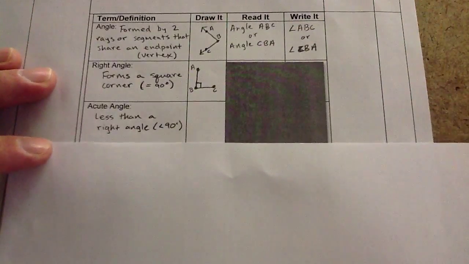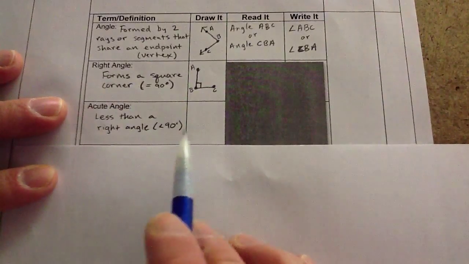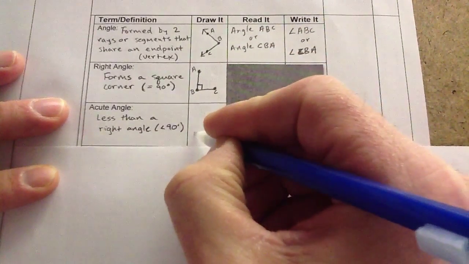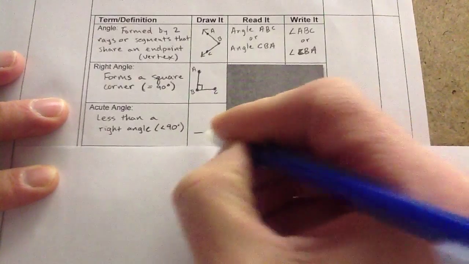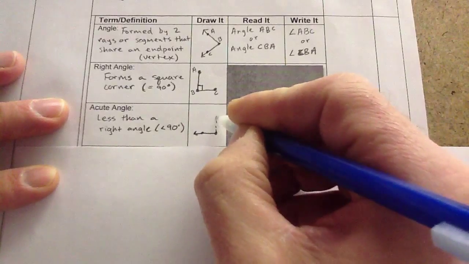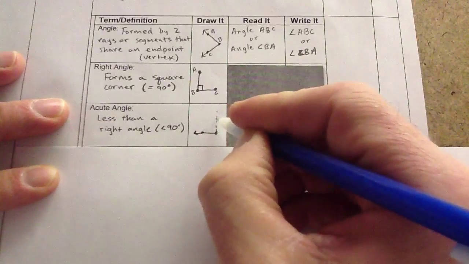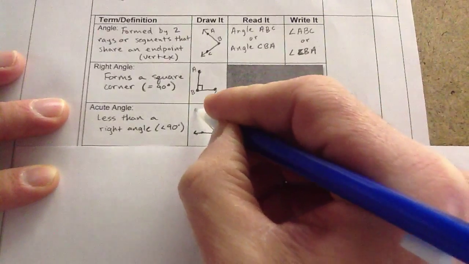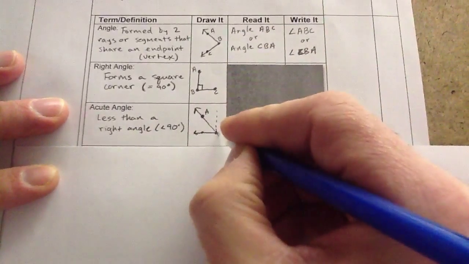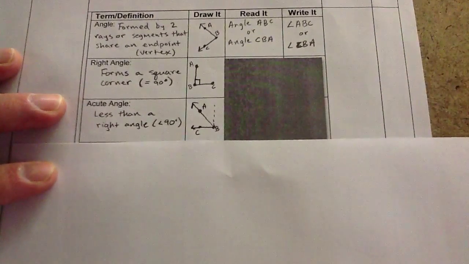Let's take a look at acute angles. Now, acute angles are less than a right angle, so that means less than 90 degrees. So if we were to do an acute angle, we have our baseline here. Let's do our one ray, and this would be 90 degrees. That's a right angle. It has to be less than that. So anywhere in this would work. So we can draw it right there. And let's label it again, A, B, C.